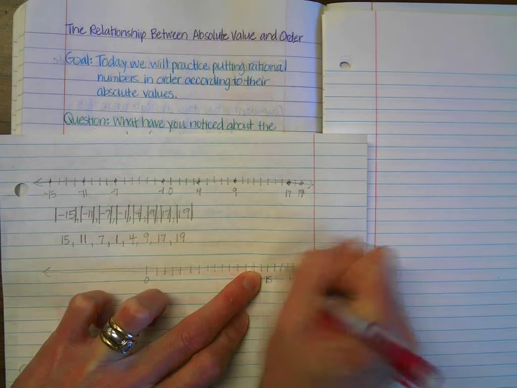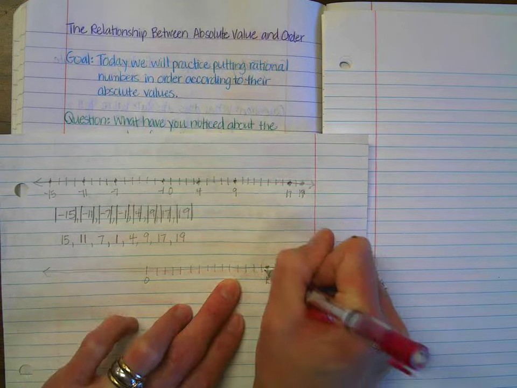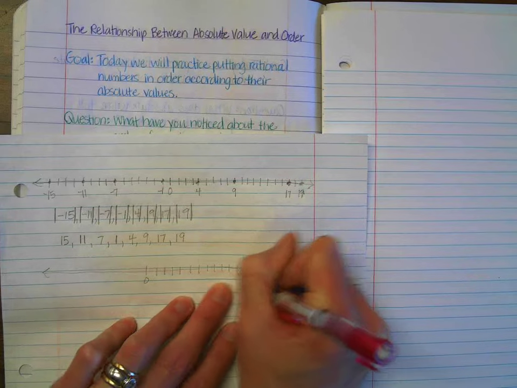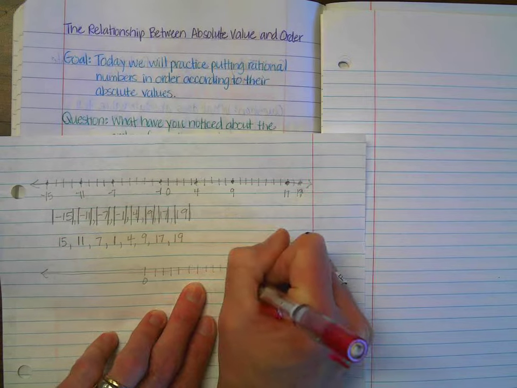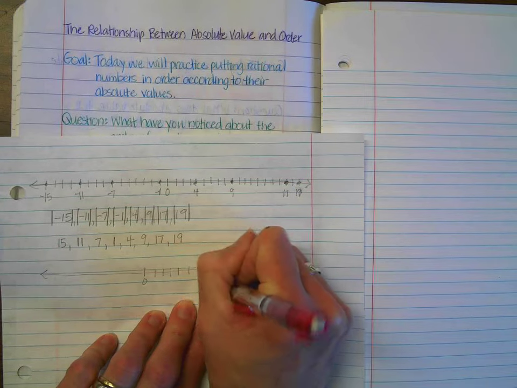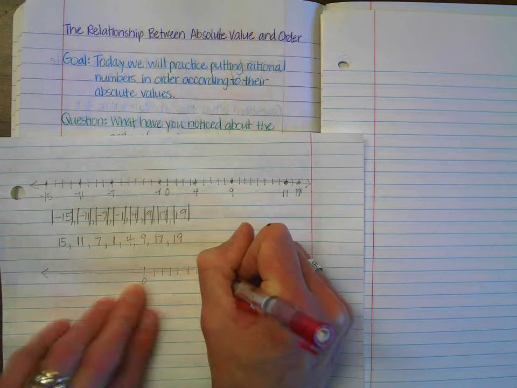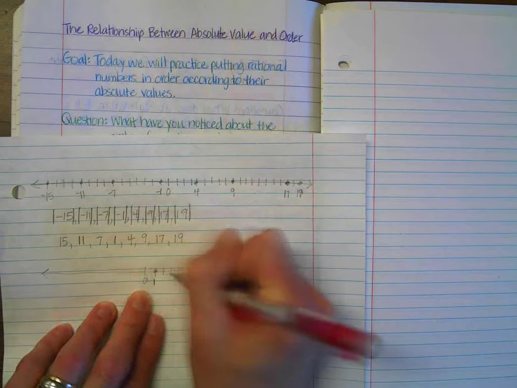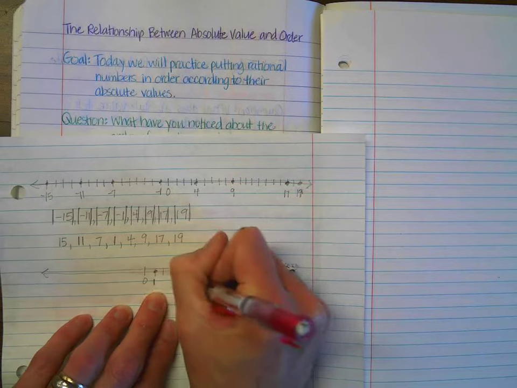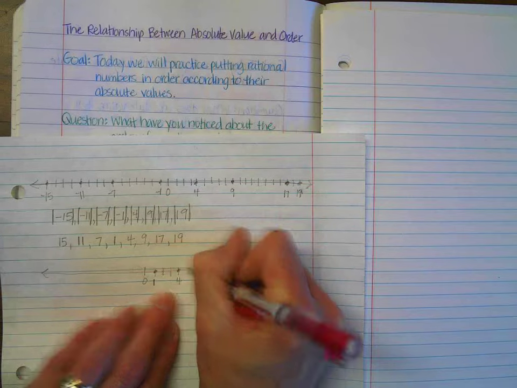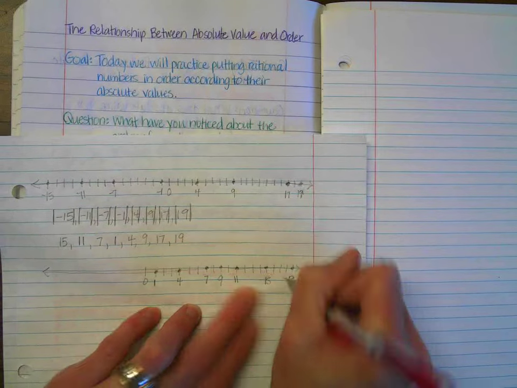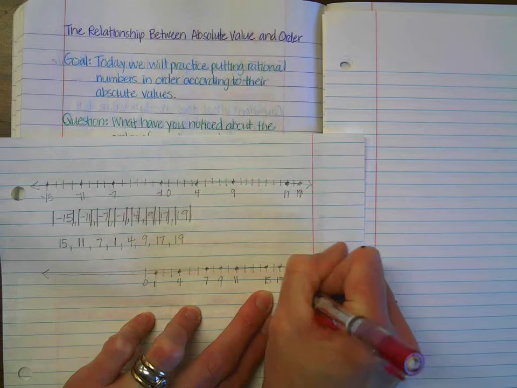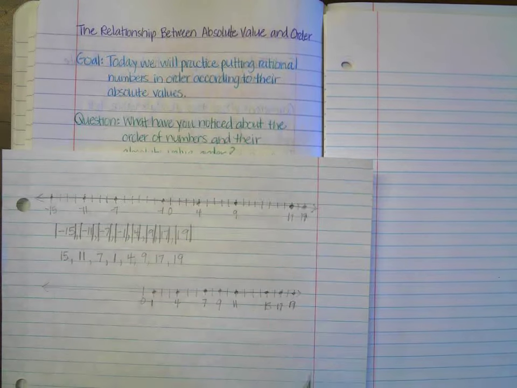So 15 is here. So here's 19, here's 15, 11, so that would be 14, 13, 12, 11 sits right there. 7, so 10, 9, 8, 7 sits right there. 1 is right here. 4, 2, 3, 4 is right here. 9 is right here. And 17 is right here.